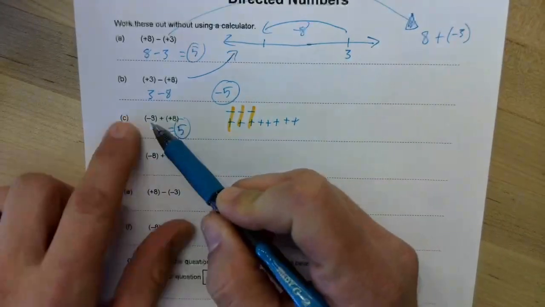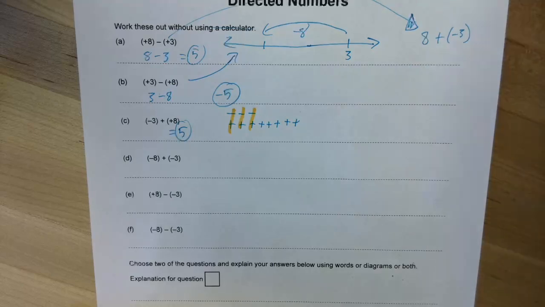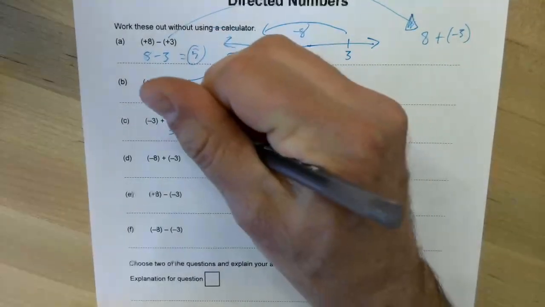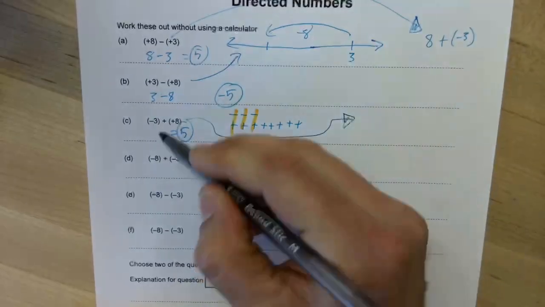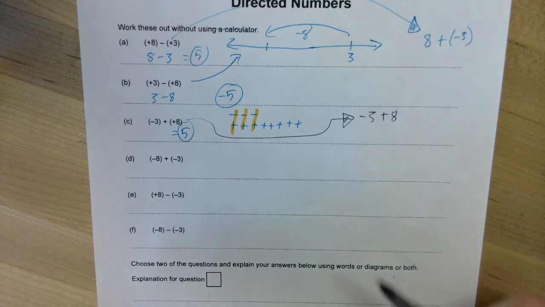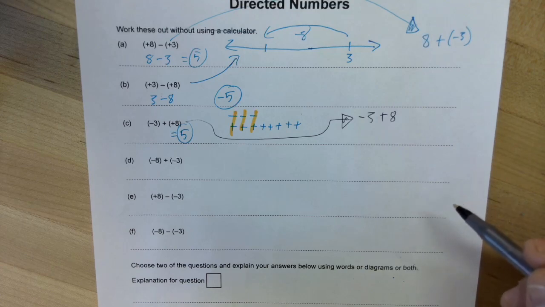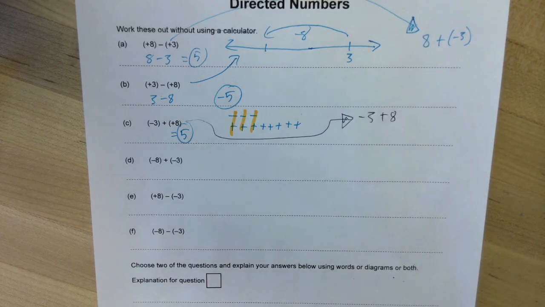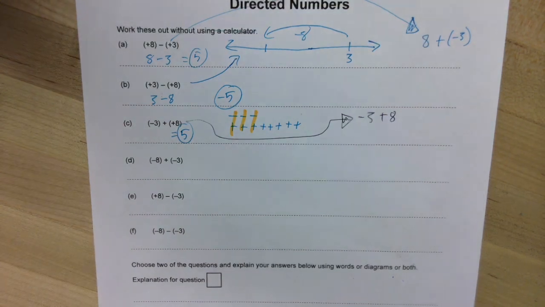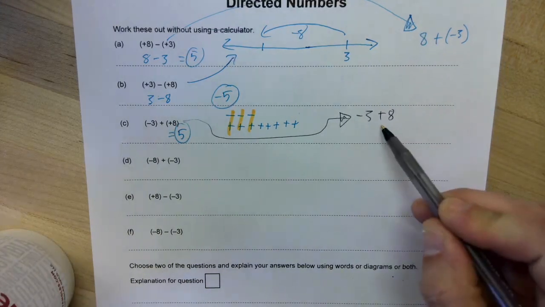Is this the same? Could letter C be rewritten as one of these? Negative 3 plus 8. How could you rewrite that? What's another way to write it? Do you remember learning about the commutative property? The commutative property said the order that you do these things in doesn't matter. But it was called the commutative property of addition. Yeah, addition. Very good. So, you see addition here.